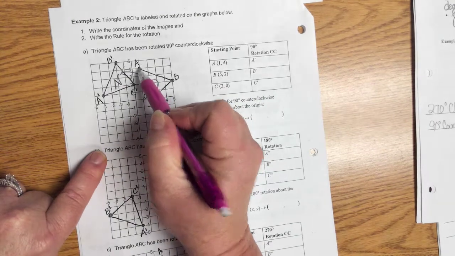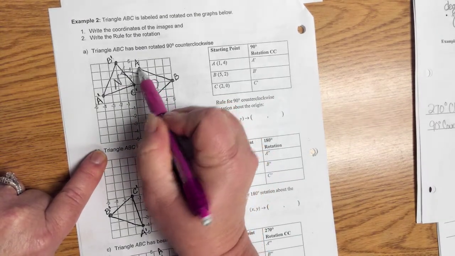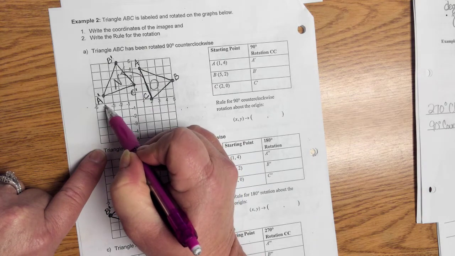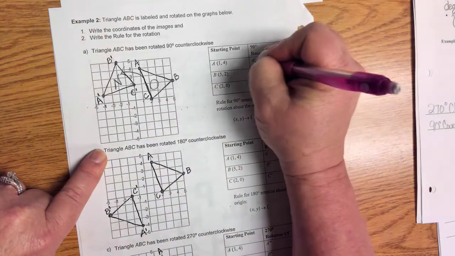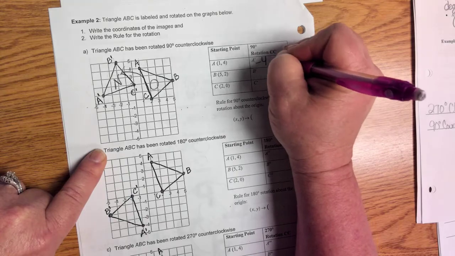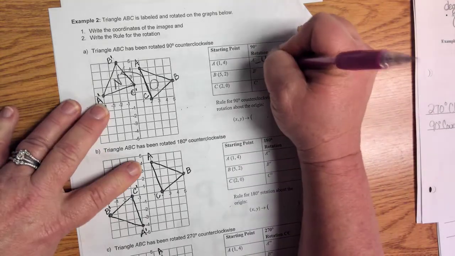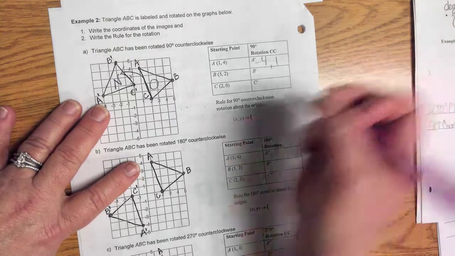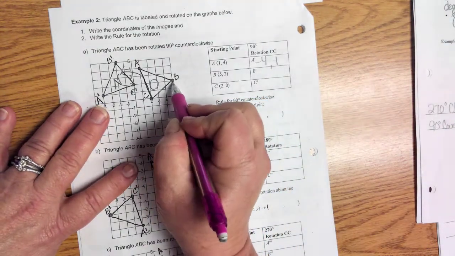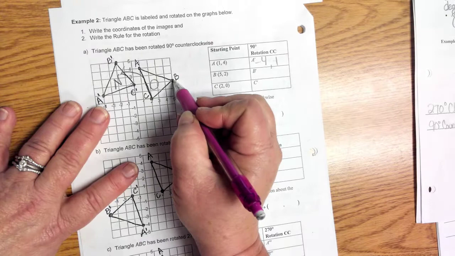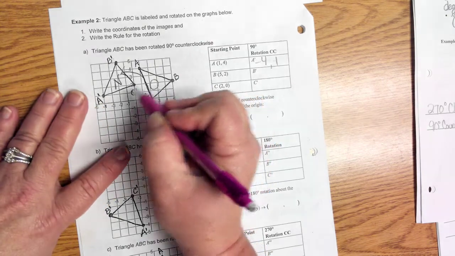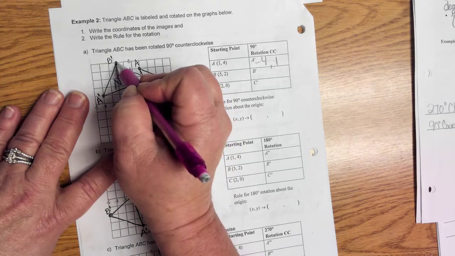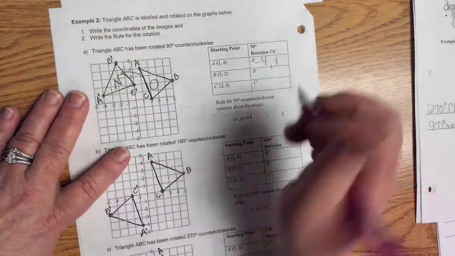I started out with A being 1, 4. Now A is at what? -4, 1. So A prime is at -4 and 1. B originally started at 5 and 2. Now B prime is at -2 and 5. So I've just made a turn.